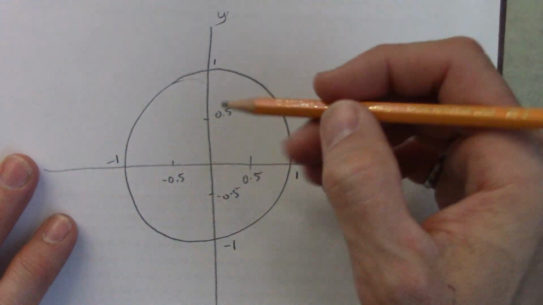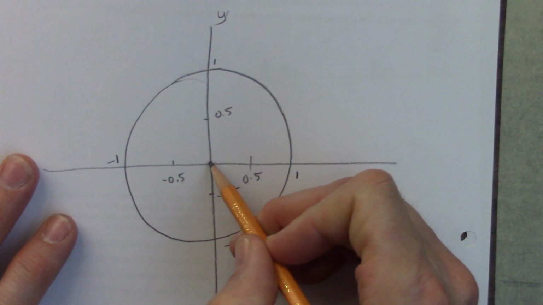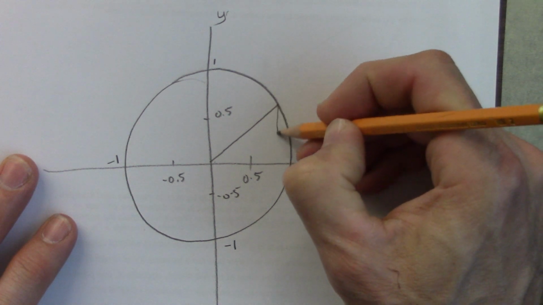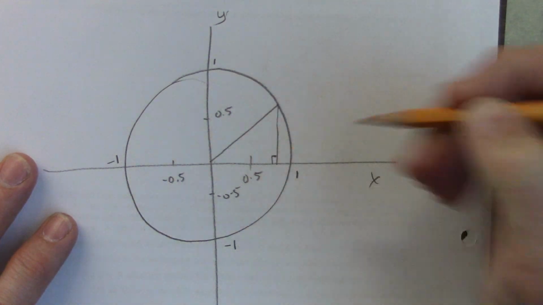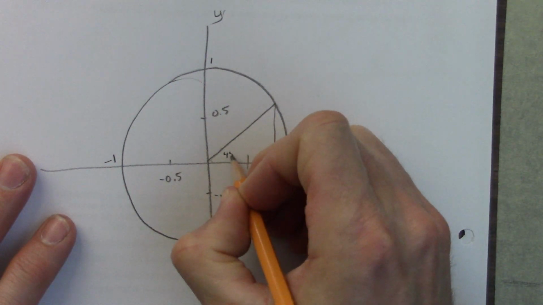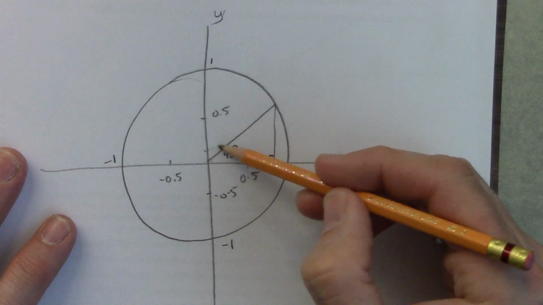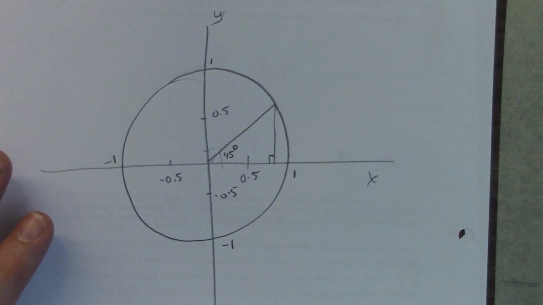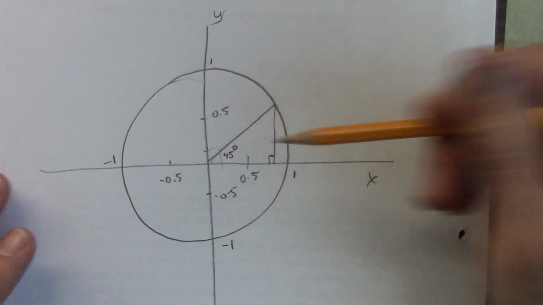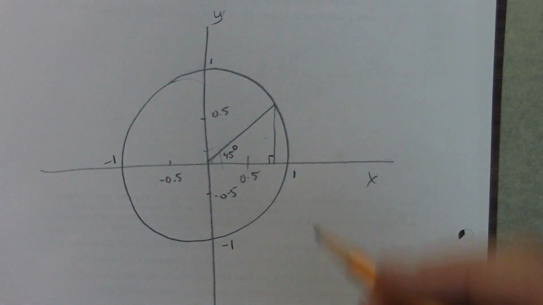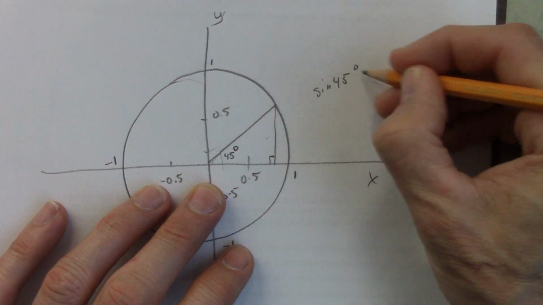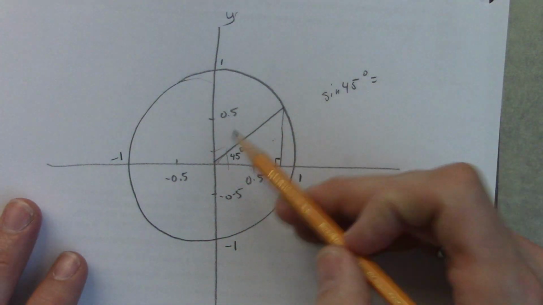I'm gonna take a random angle. Let's go with this. And I'm gonna create a right angle triangle. Now actually this wasn't so random. I chose it right in the middle of 90. This is 90, so if I split it in half, that's 45. You guys with me on that? On this triangle? Okay. So if I do sine 45, don't tell me the answer. I can tell you.